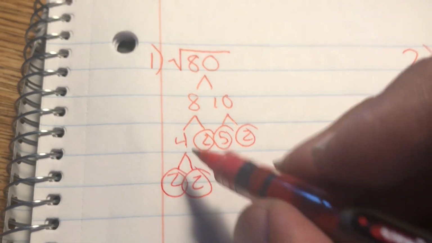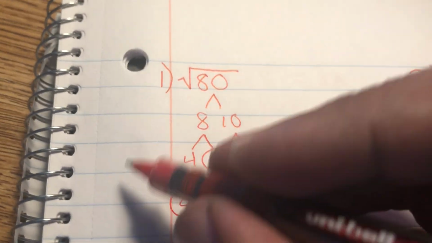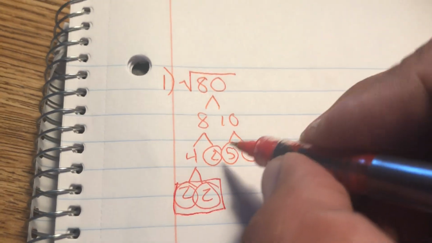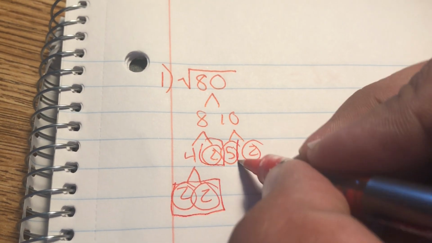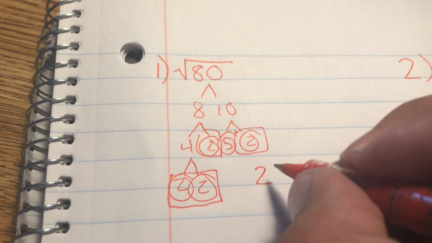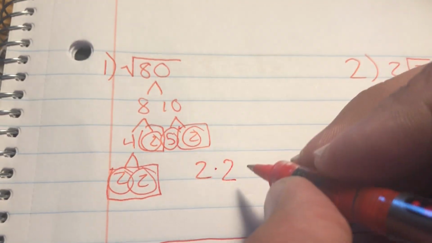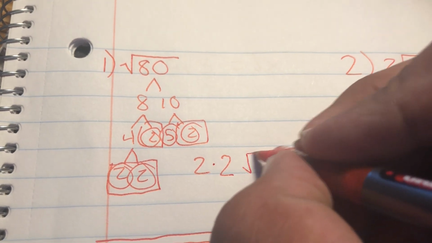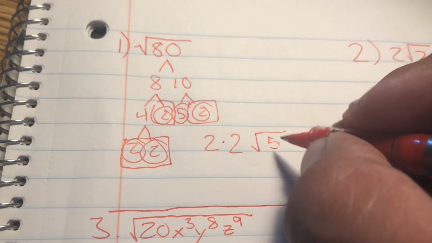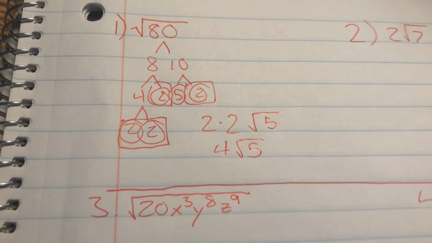So now you're checking, do I have any pairs? When you have a pair, that pair becomes one number and comes out of the square root. So I have this pair, and I have the pair of 2's over here. So I have a pair of 2's, so a 2 is outside. Then I have another pair of 2's, so another 2 is outside, which means they're going to multiply. And the number that's left inside stays inside. Now remember, if there's two numbers inside, they're also going to multiply inside and give you a new number inside. So the answer for this is 4 square root of 5.